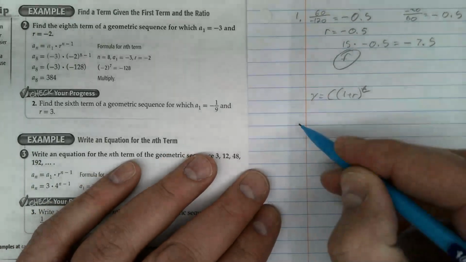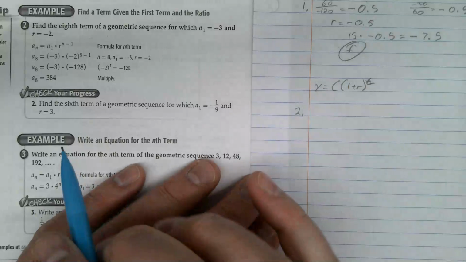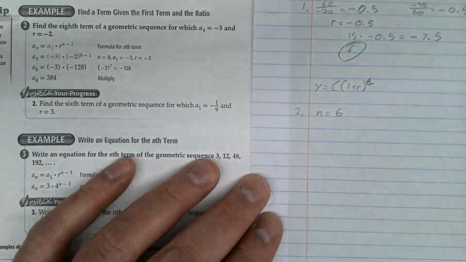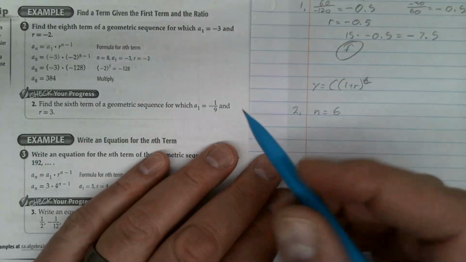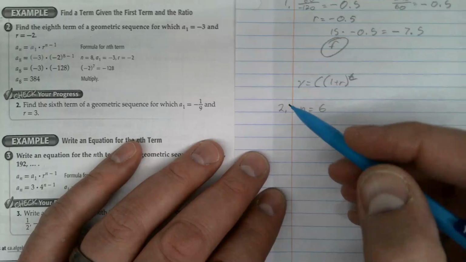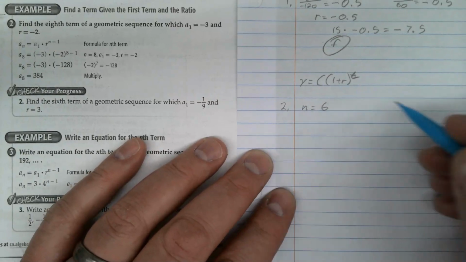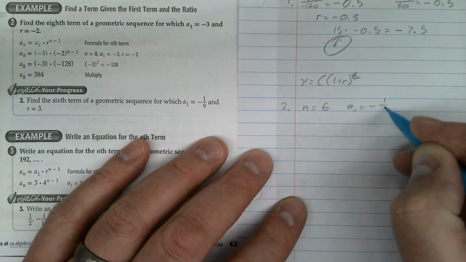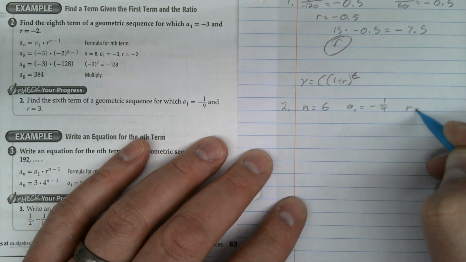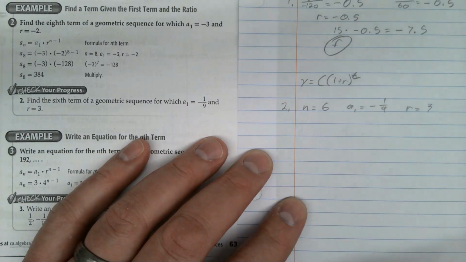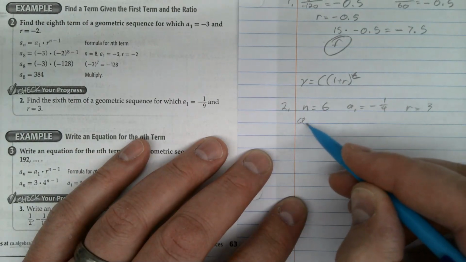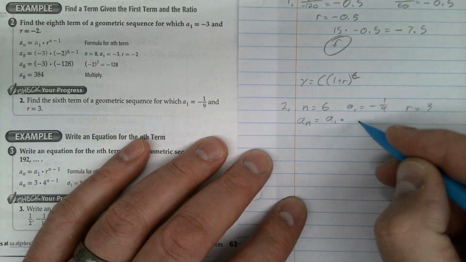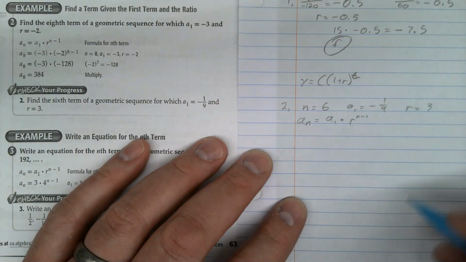So let's see, check our understanding number 2. Find the sixth term, so our n is equal to 6, for a geometric sequence for which a1 is equal to -1/9 and the common ratio r is 3. So our basic formula: an equals a1 times r to the n minus 1.